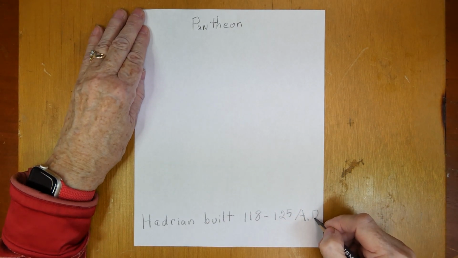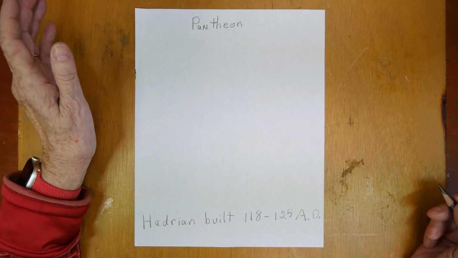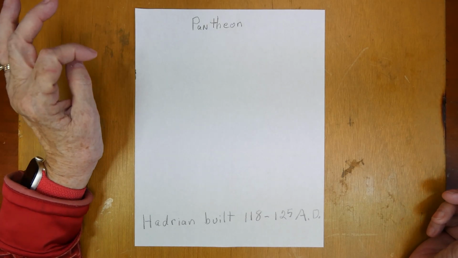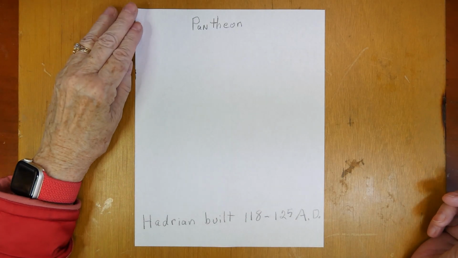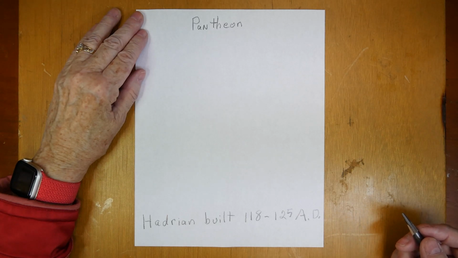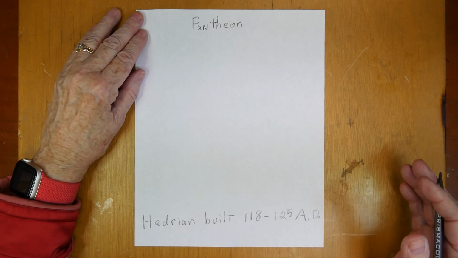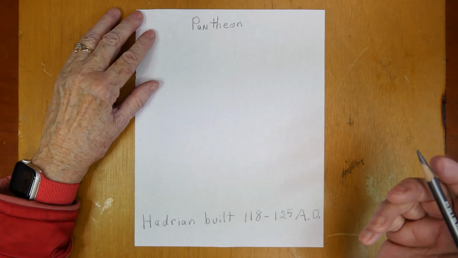And that Anno means year, and Domino means God. And the word annual also comes from that. A great deal of English, Spanish, and French come from Latin.